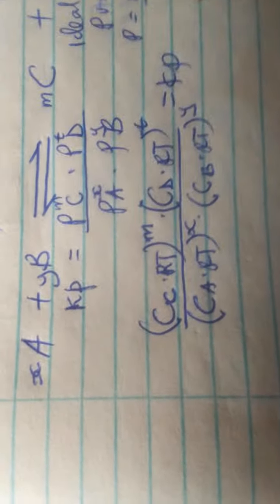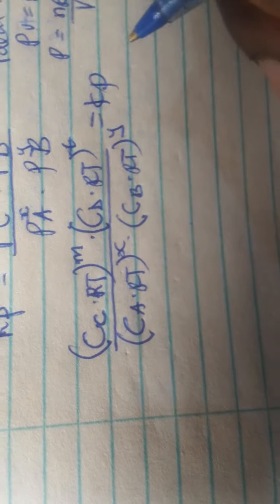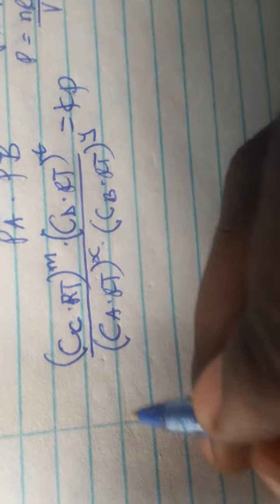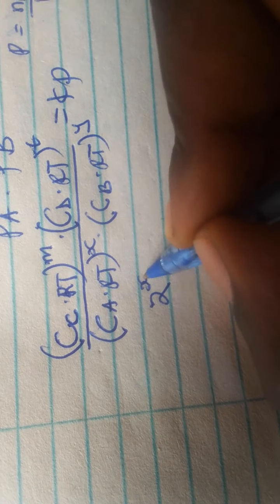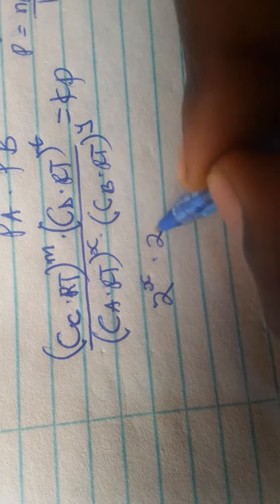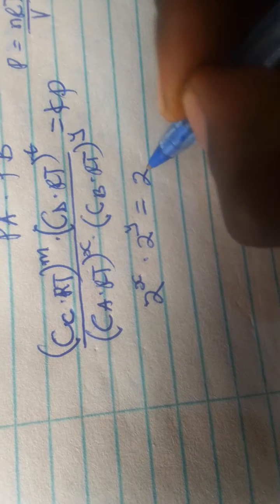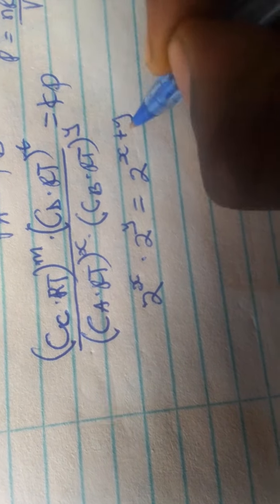Now, from the rules of indices, if you have 2 power x times 2 power y, this is the same as 2 power x plus y.